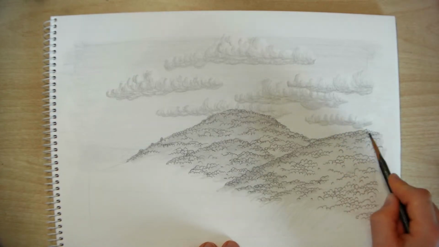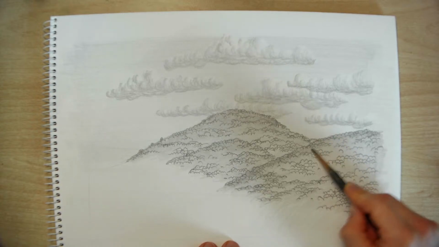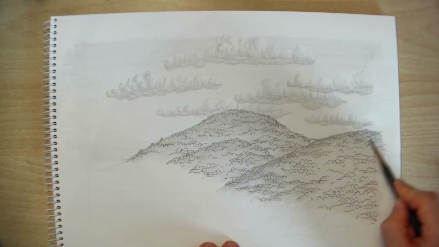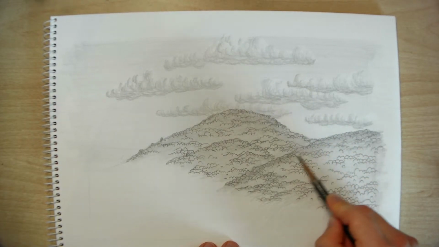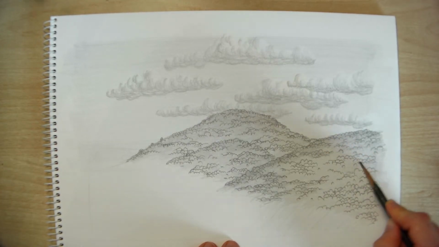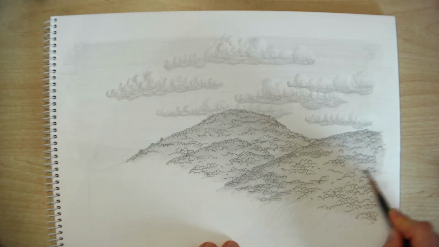Going up there all the way. All the areas with trees I'll make a little darker. Like so. Right here.